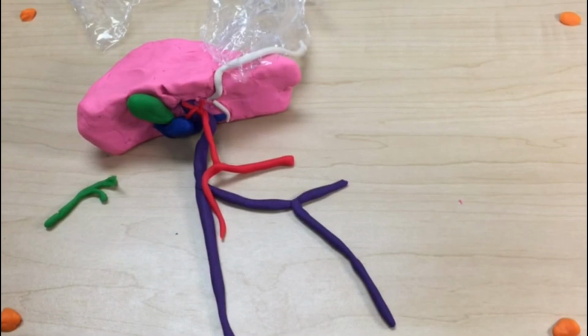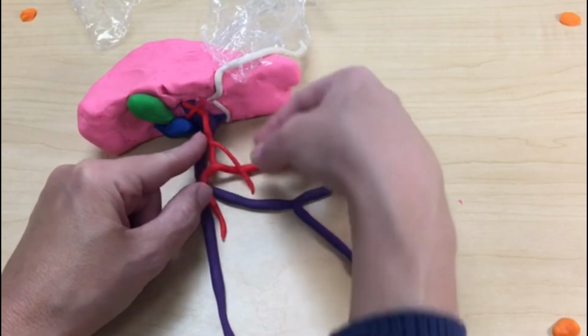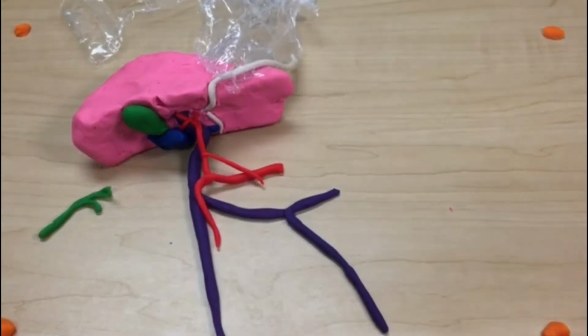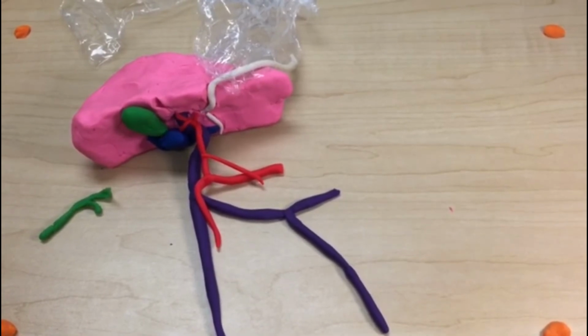We have one final artery to add that comes off the hepatic artery proper, and that is the right gastric artery, which is then going to travel along the lesser curvature of the stomach. Let's see if I can improve the lighting a little bit. I don't know. Okay, so let's do a review because that's a lot of structures.